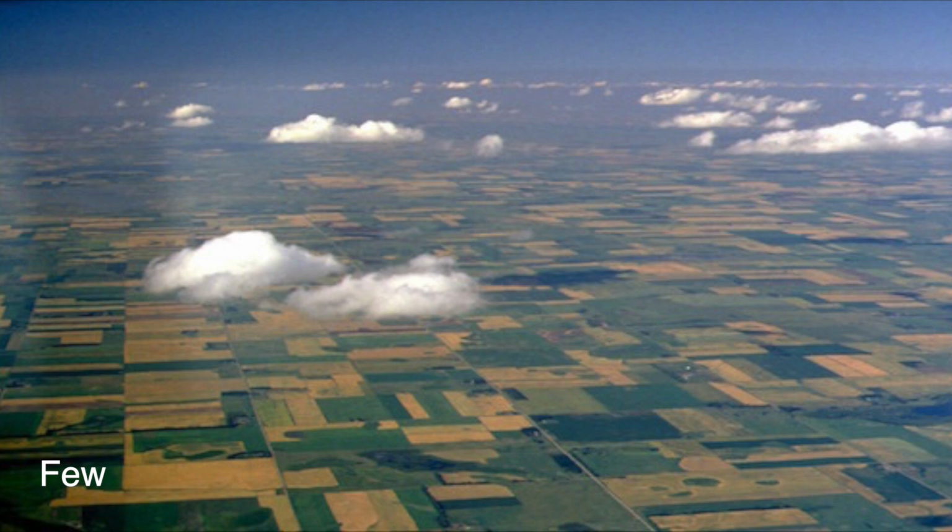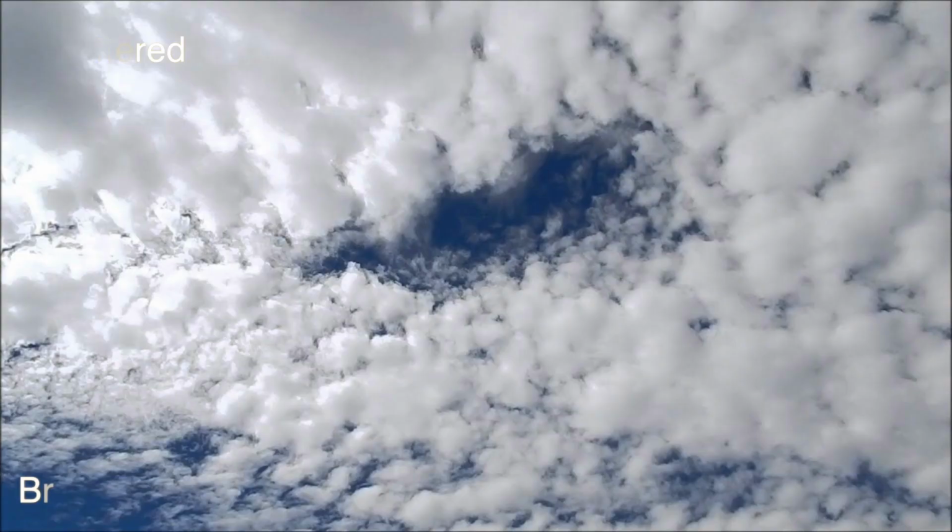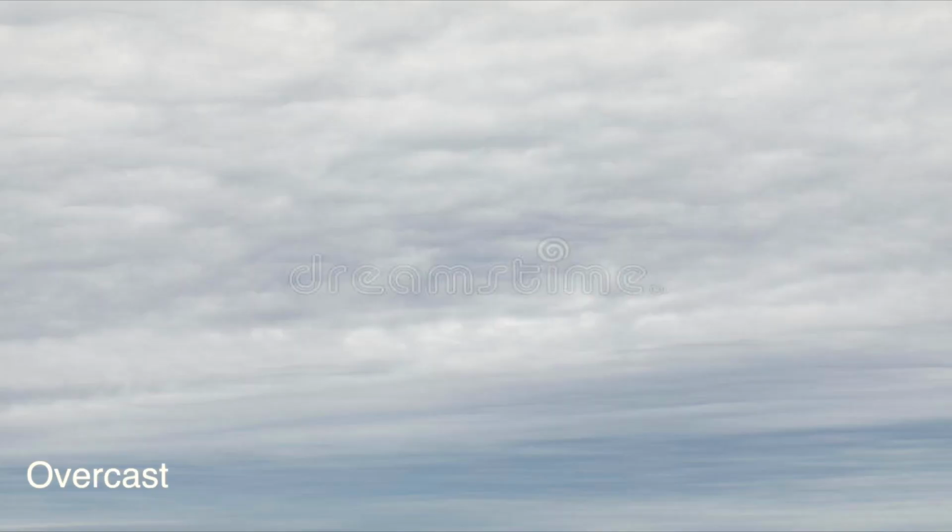If 1 to 2 octas of the sky is covered, that means few clouds. 3 to 4 octas, scattered. 5 to 7 will be broken. And if all the sky is covered, overcast will be reported. Next to it will be the altitude.